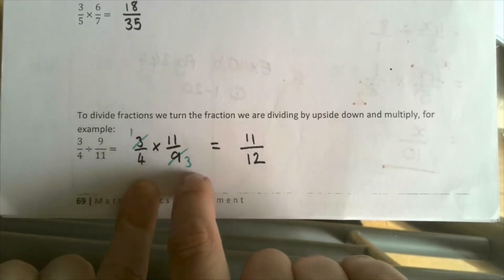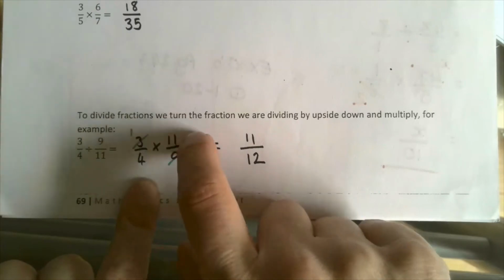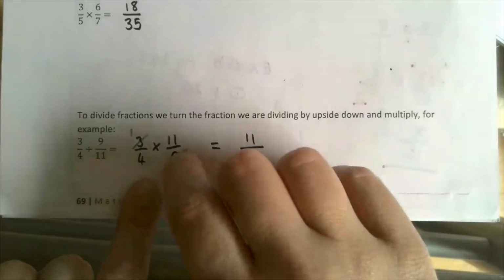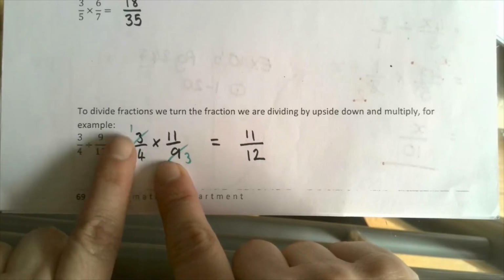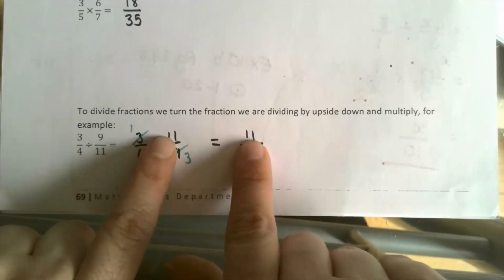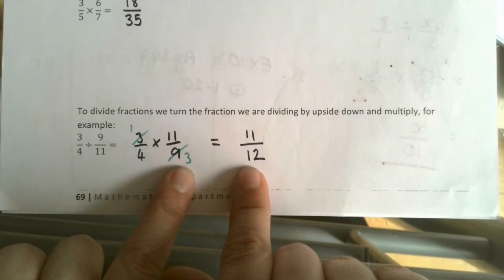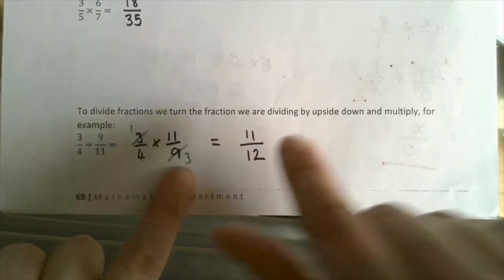Now if you're doing that, you can only do it with one number from the top and one number from the bottom. You can't do 2 numbers from the top or 2 numbers from the bottom. So anyway, 1 multiplied by 11 gives me 11, 4 multiplied by 3 gives me 12.